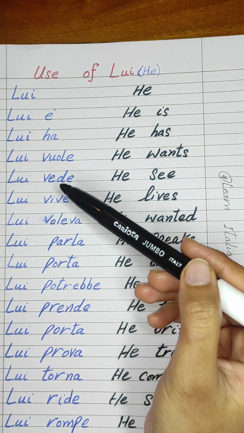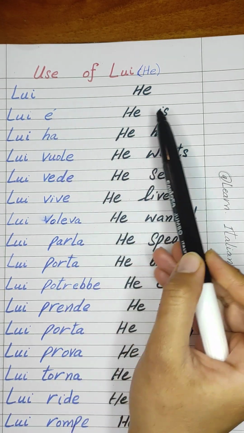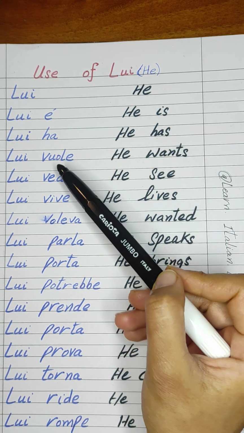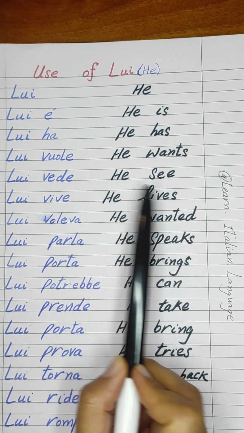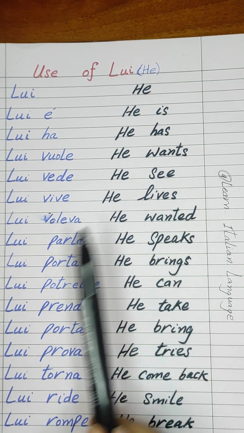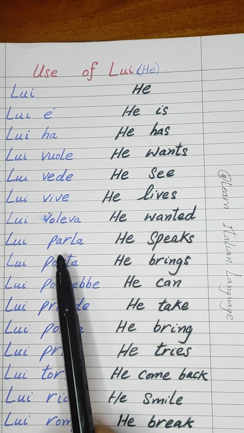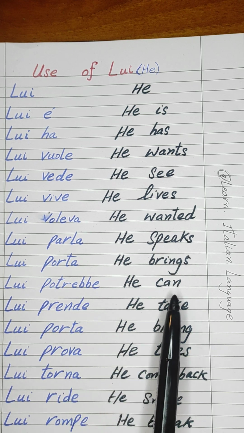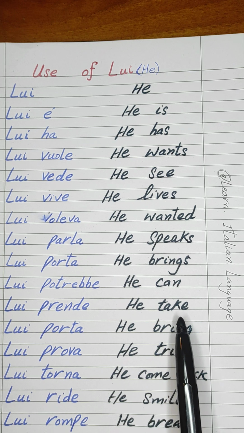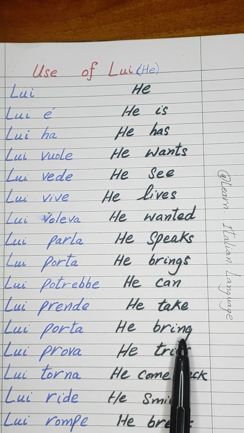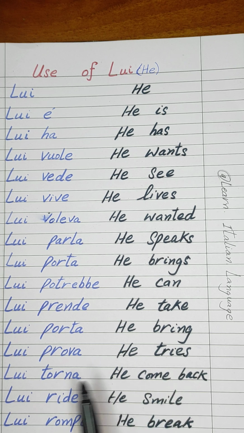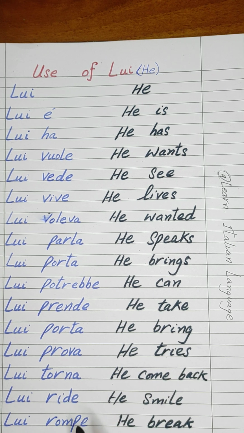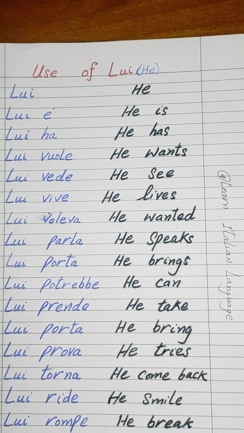First we have to learn these words. È means is, ha means has, vuole wants, vede to see, vive to live, voleva wanted, parla speaks, porta brings, potrebbe can, prende takes, porta brings, prova tries, torna comes back, ride smiles, rompe to break.